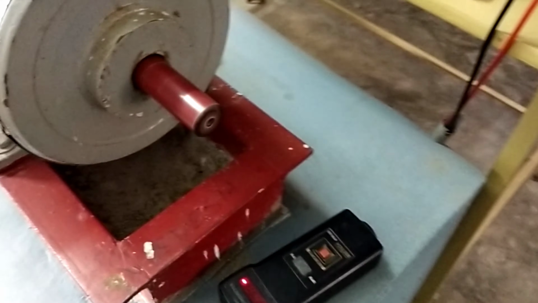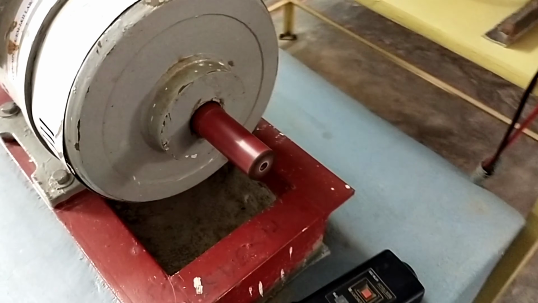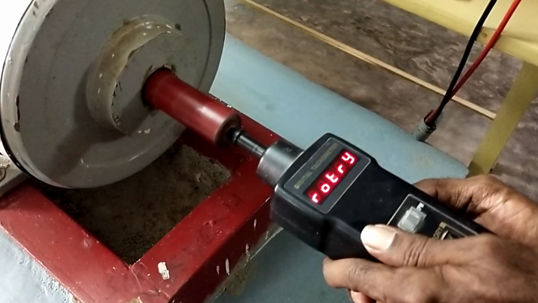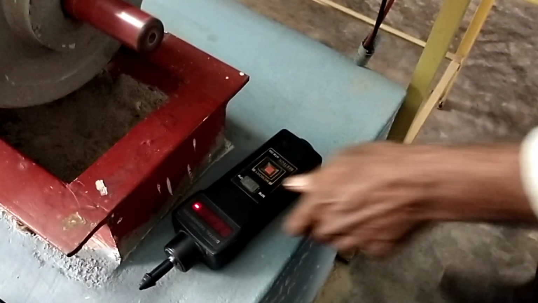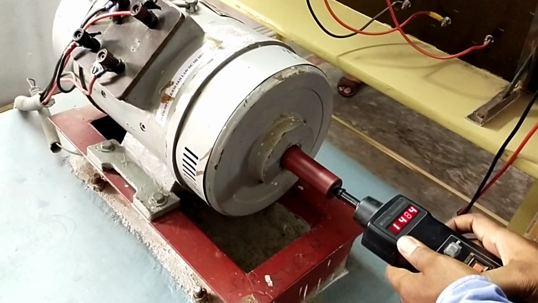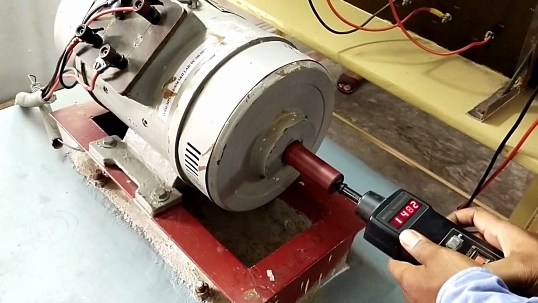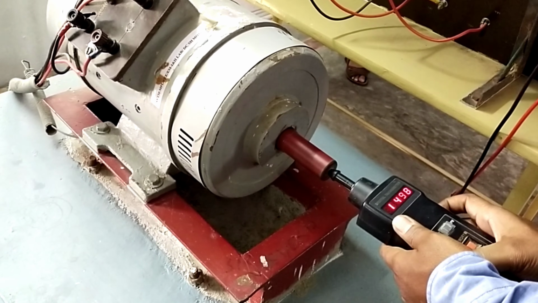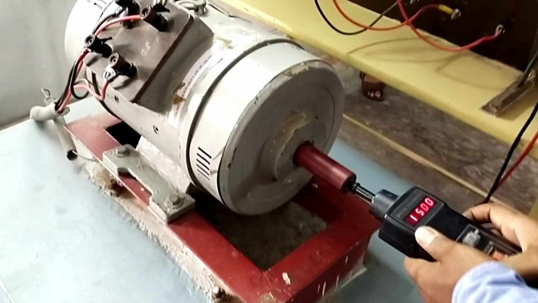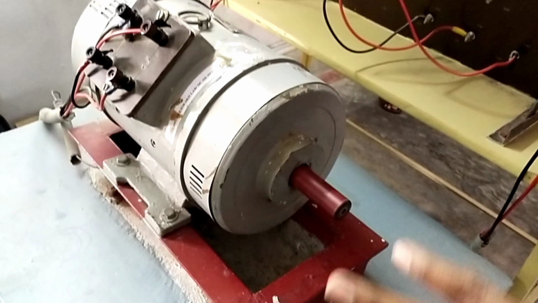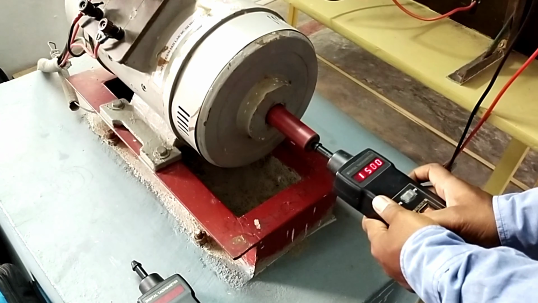Rated speed is 1500; we are providing 1500 RPM as required. 1522, 1472, 1484, 1482, 1494, 1498, 1500. Now the rated speed is 1500 RPM. We obtain 1500 RPM.